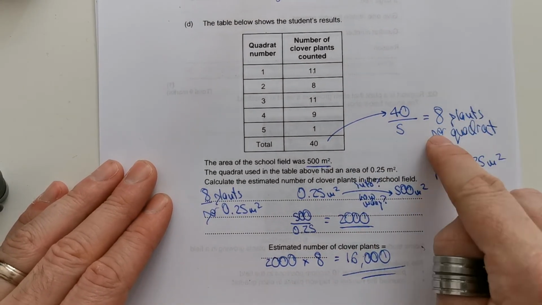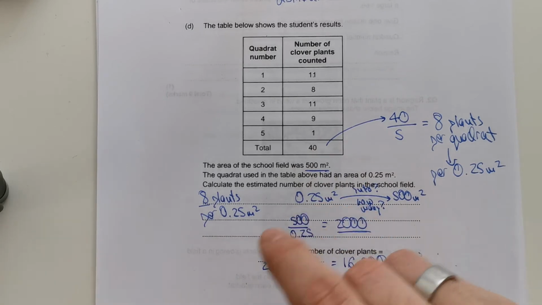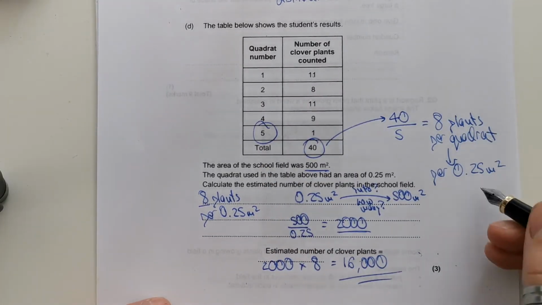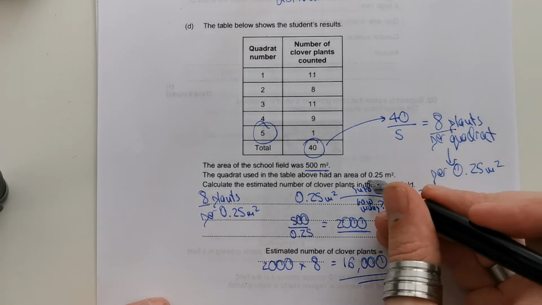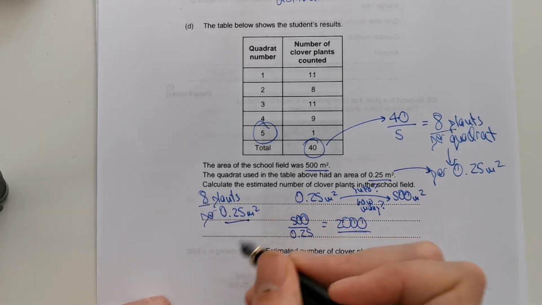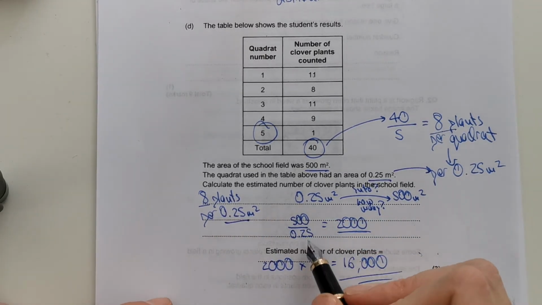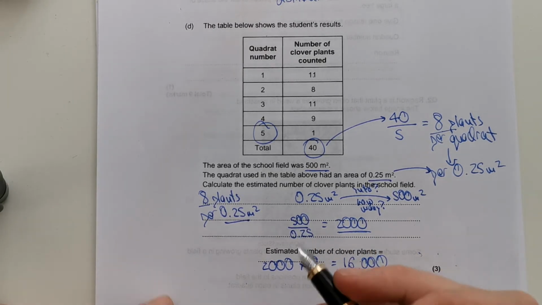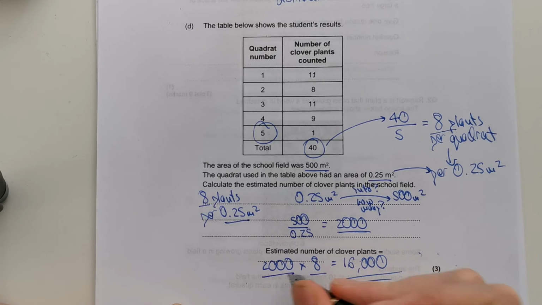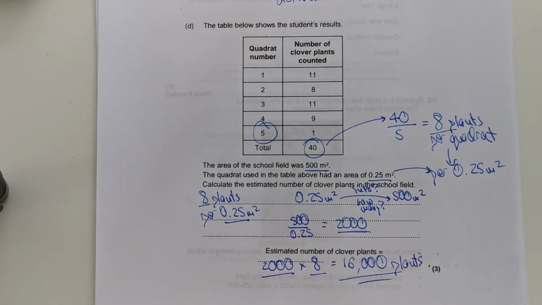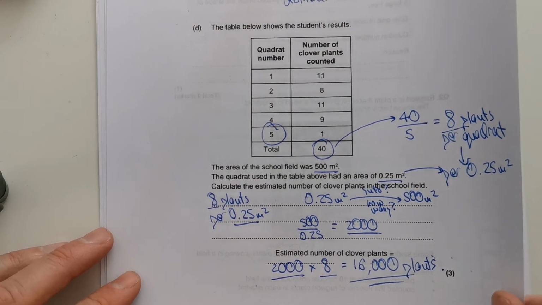So how many plants per quadrat? 40 divided by 5 gives you 8 plants. Each quadrat is worth 0.25 meters squared. So you've got 8 plants per 0.25 meters squared. 0.25 meters squared goes into 500 2,000 times. So you then need to times that 8 by 2,000 to give you an estimate of 16,000 plants. Right. Giving you a good example there of how to do one of these questions.